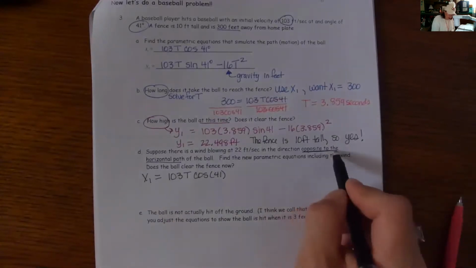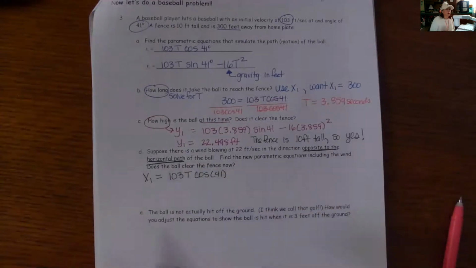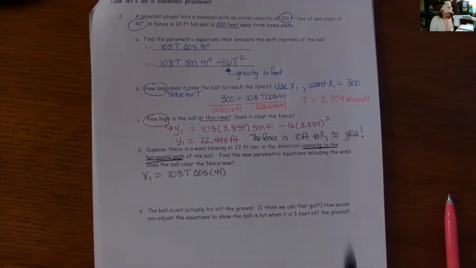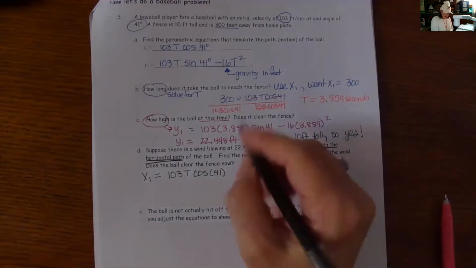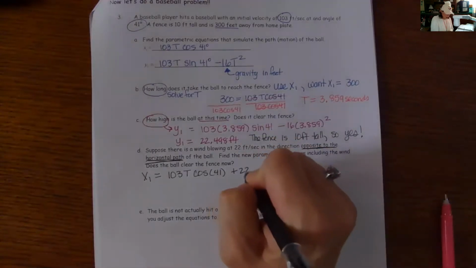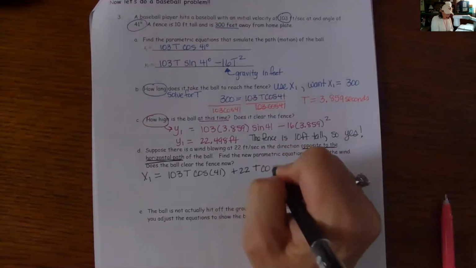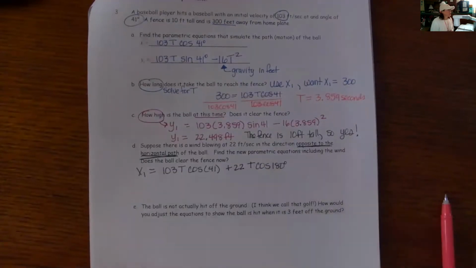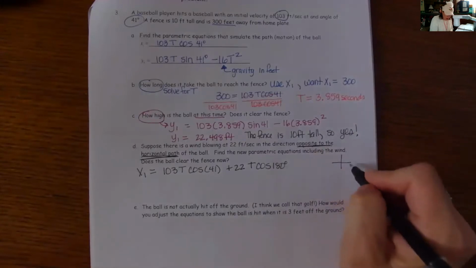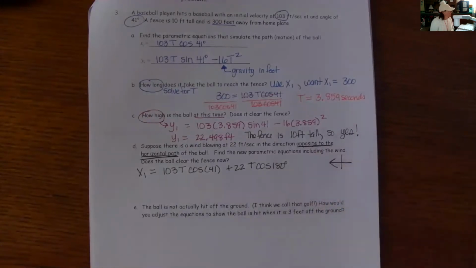We're going to read this, though, opposite to the horizontal path. It's pushing against it. Now, if it's going opposite, are we going to add the wind or subtract the wind? It's going opposite, right? Let's look at why we do that. We're going to add the wind always. Why are we going to add the wind? If the wind is going opposite, that means it's going this direction.